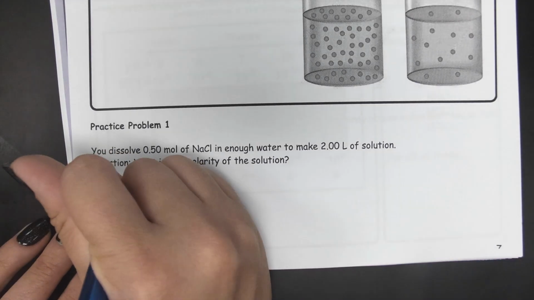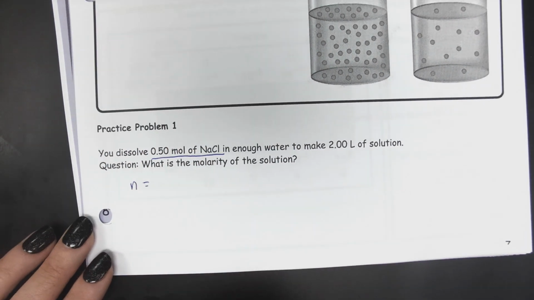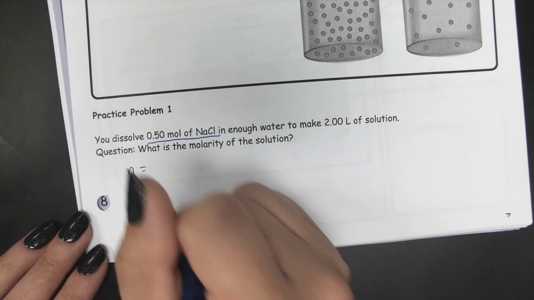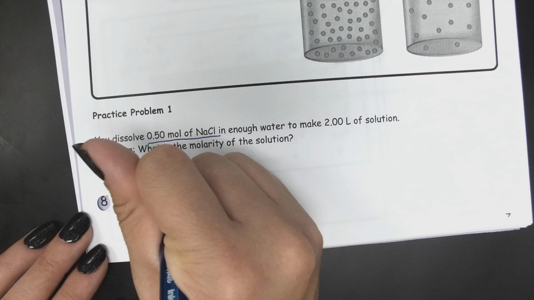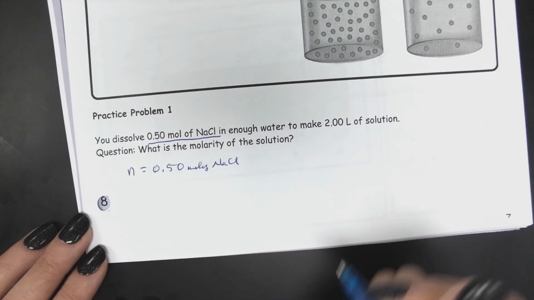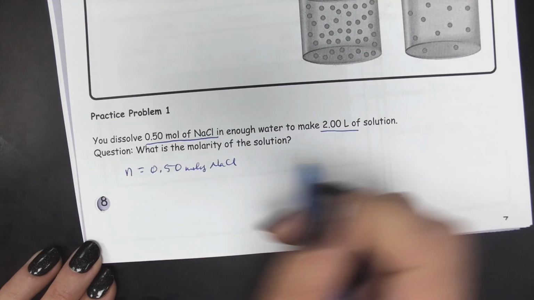Now, I was just told in this problem that I have 0.50 moles of sodium chloride, NaCl. So I'm going to write that down. You dissolve 0.5 moles of sodium chloride in enough water to make 2 liters of solution.